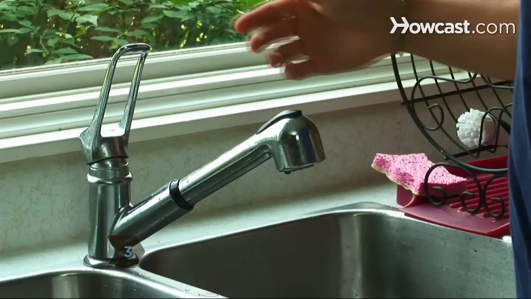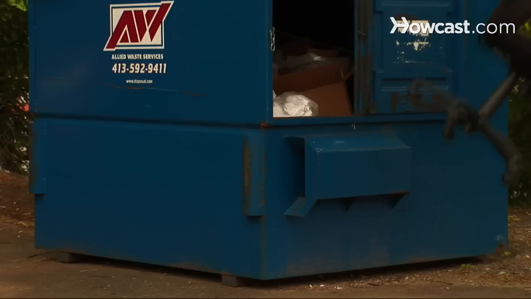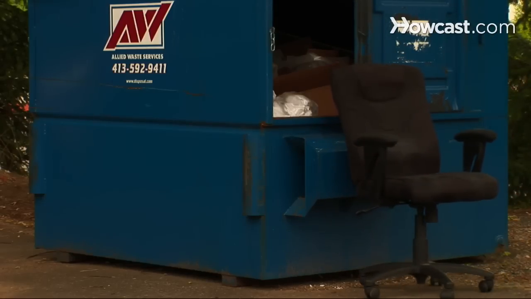Step 3. Don't attempt to evict a tenant by force or try to get them to leave by cutting off their heat or water, changing their locks, or tossing their possessions. These methods are all illegal.